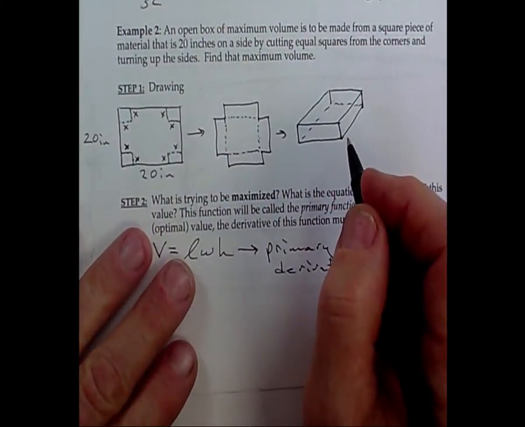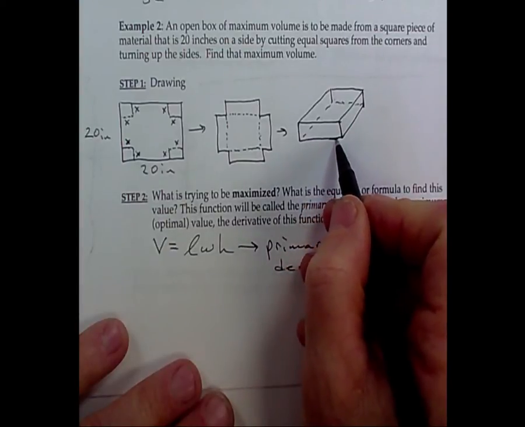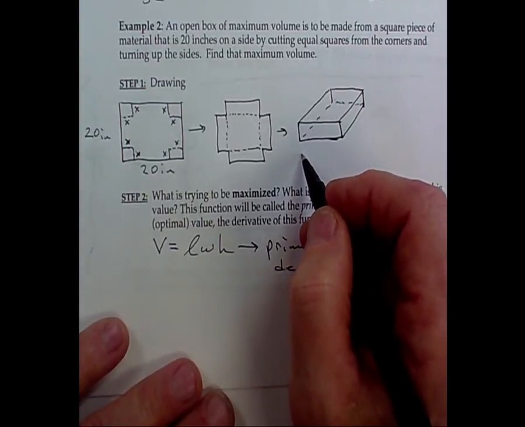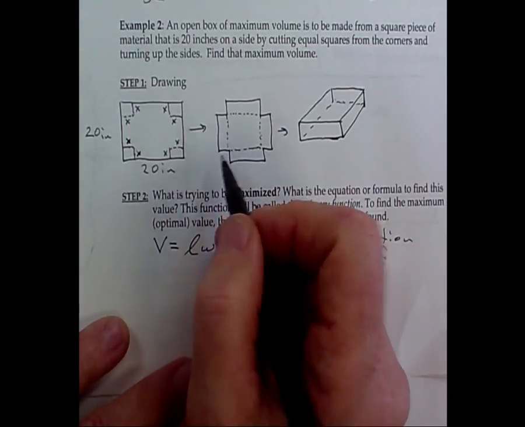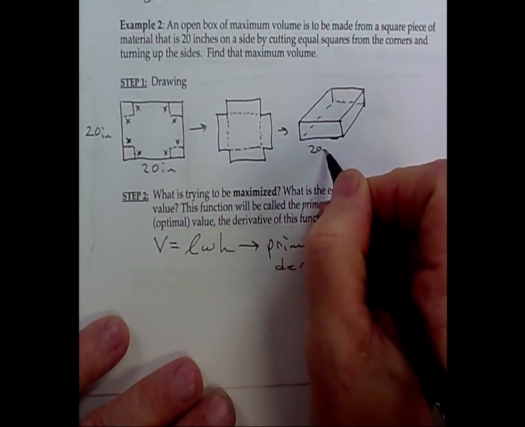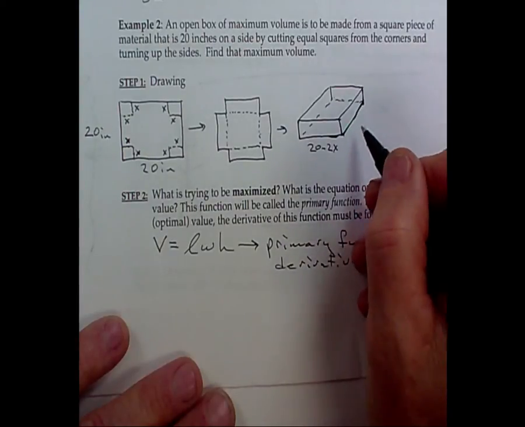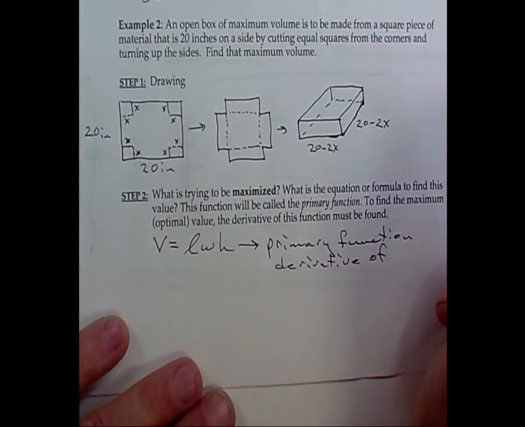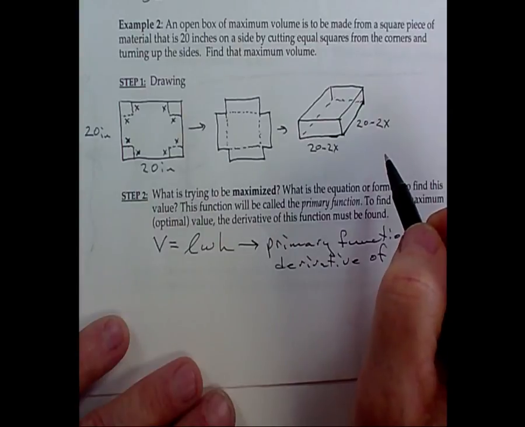Whose turn is it? Ryan, is this still 20? What is it? 20 minus 2x. Okay, is it 20 minus x or 20 minus 2x? 20 minus 2x. Yeah, because I take off 2 chunks, correct? The left and the right. So this is 20 minus 2x. What's this? 20 minus 2x. Why? Because it's a square, right? Started out a square, it remains a square. It's just a smaller square.